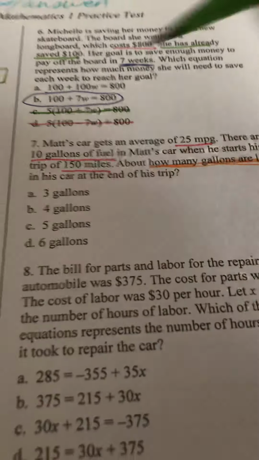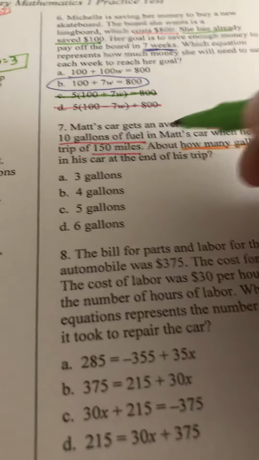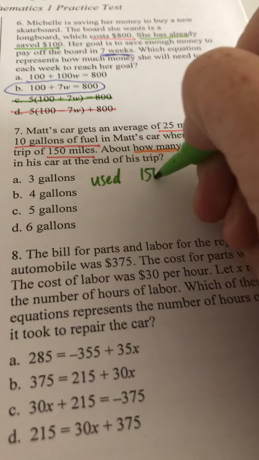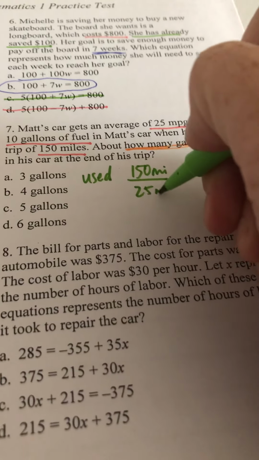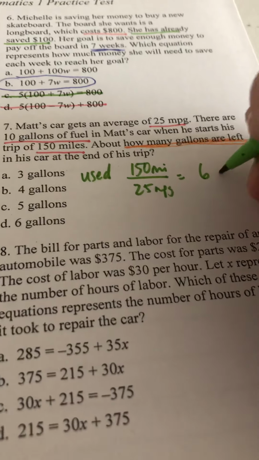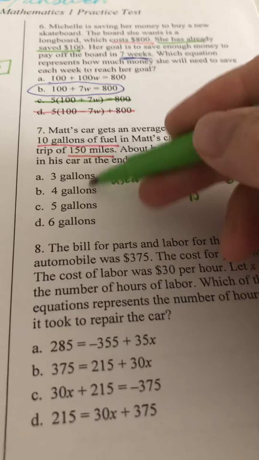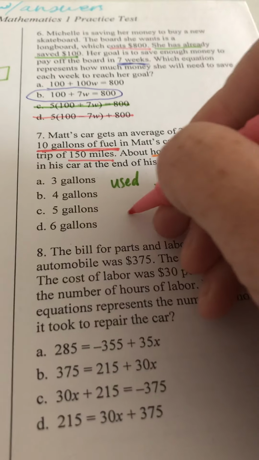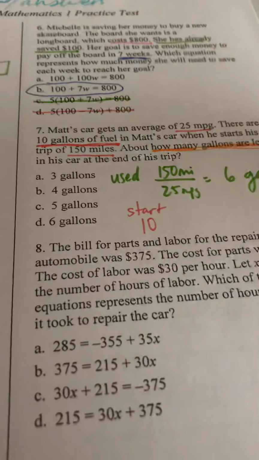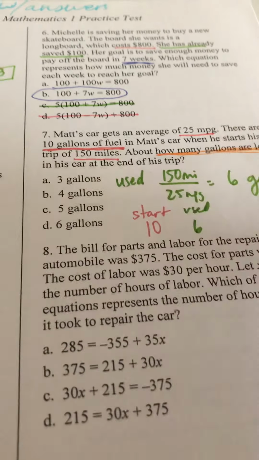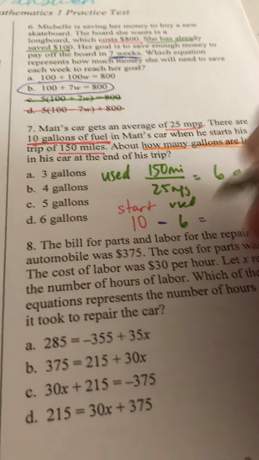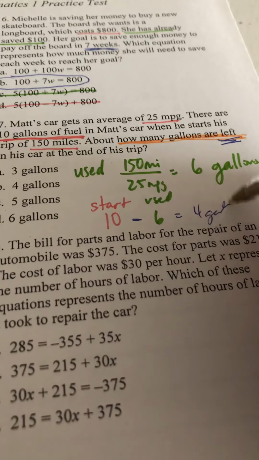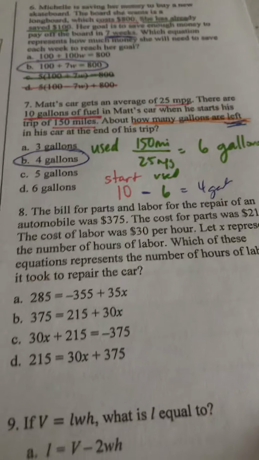So we're going to start with 10 gallons, okay? But it doesn't tell us how many gallons he used. So we have to figure out how much he used by taking how many miles divided by miles per gallon. That's going to tell us that he used 6 gallons. Be careful though, because that's an answer, but that's not what we want. We started with 10 gallons, and we used 6 gallons. So of course we're going to have to subtract to find out how many are left, right? 10 minus 6 is 4 gallons. So that's why B is the correct answer.